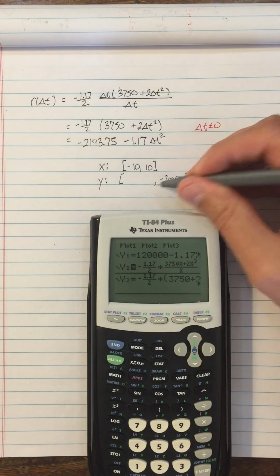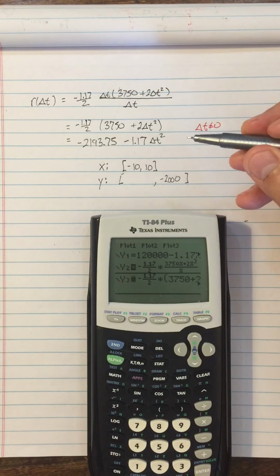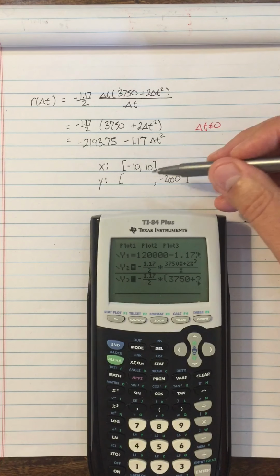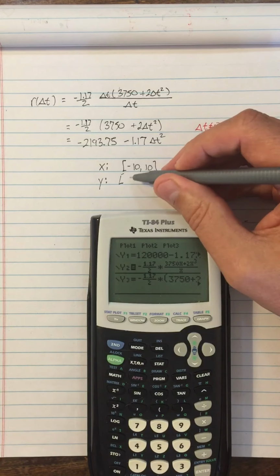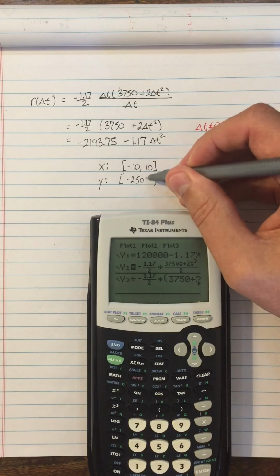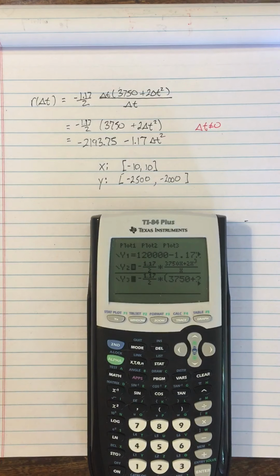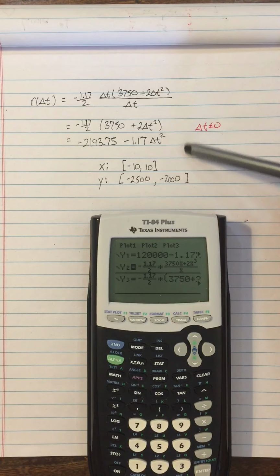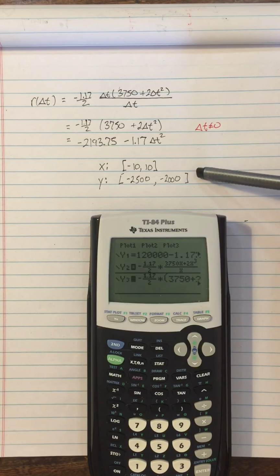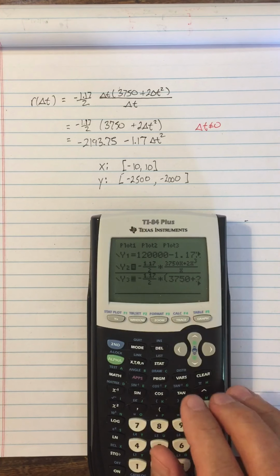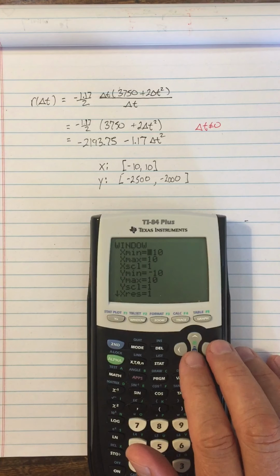At the low end, we don't really have a clear idea how far down this is going to go. So I just took a guess and said, let's put it at negative 2,500, and maybe that'll give us a view of what the graph looks like. And if not, we'll have to change it. But the idea is: analyze the graph before you graph it. Come up with a good idea for the window so that you won't waste a lot of time changing the window around. All right, so let's go ahead and set that window.